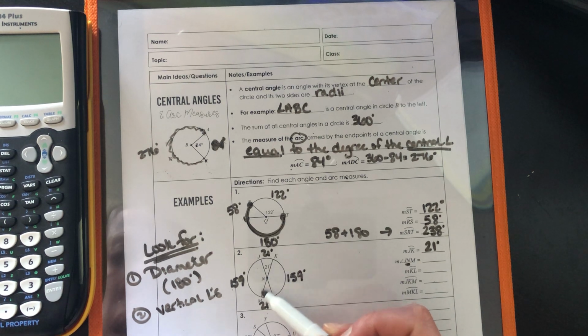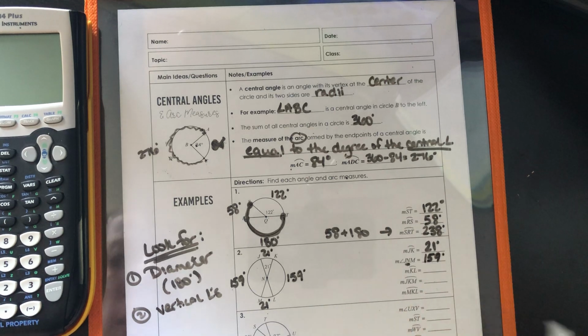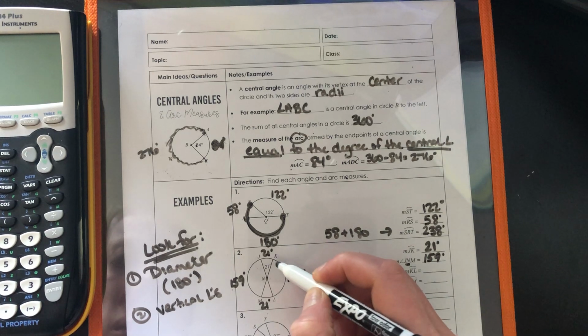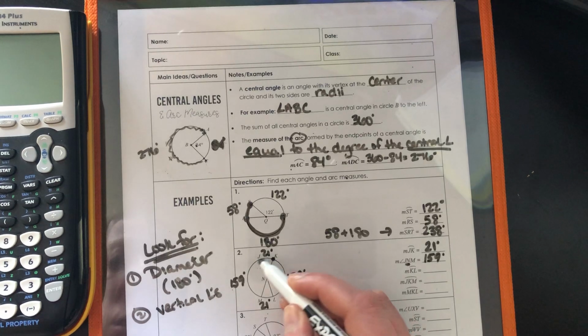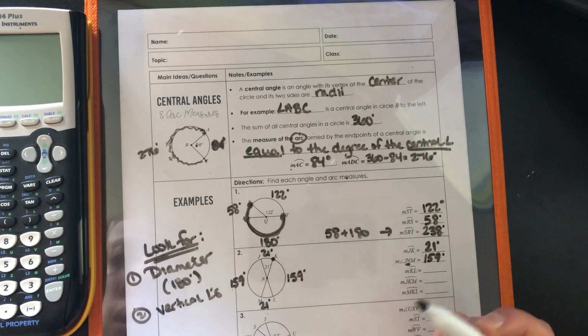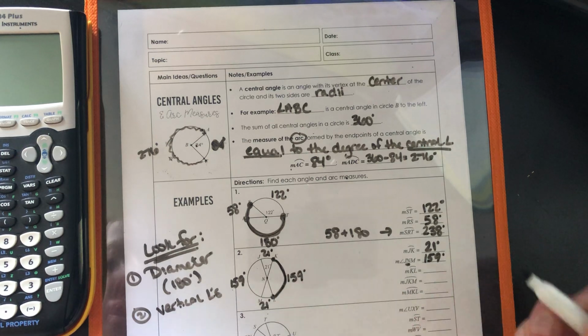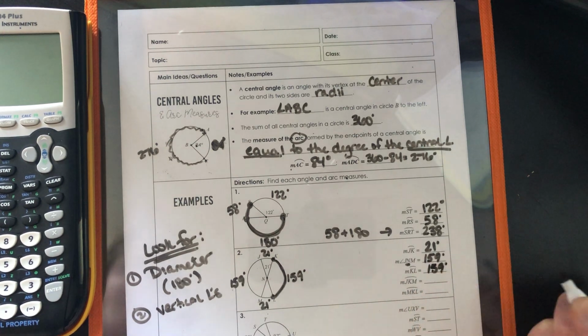JNM is 159. Arc KL, it's 2 letters, so I know it's minor. From K, I can't go this way because I'm going to go more than 180. It's 2 letters, it needs to be less than 180. So I go this way. So that is 159.